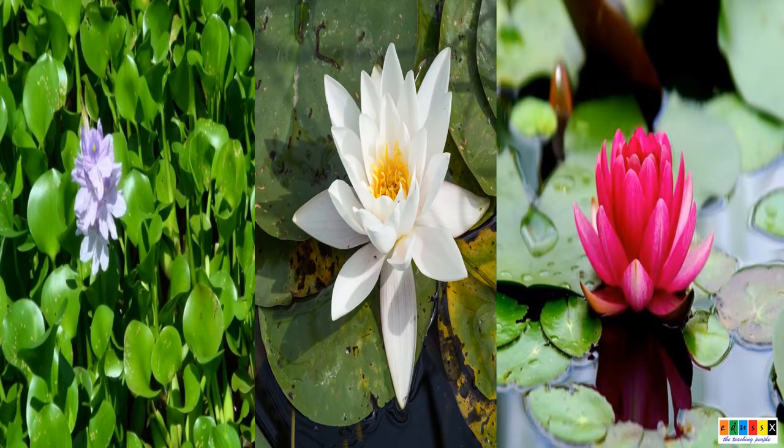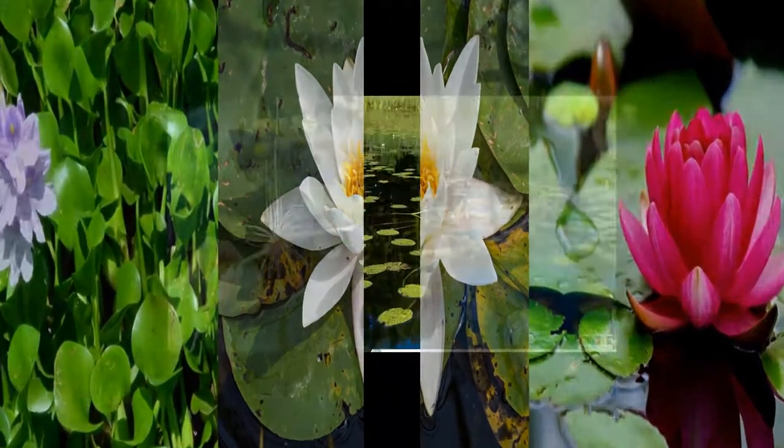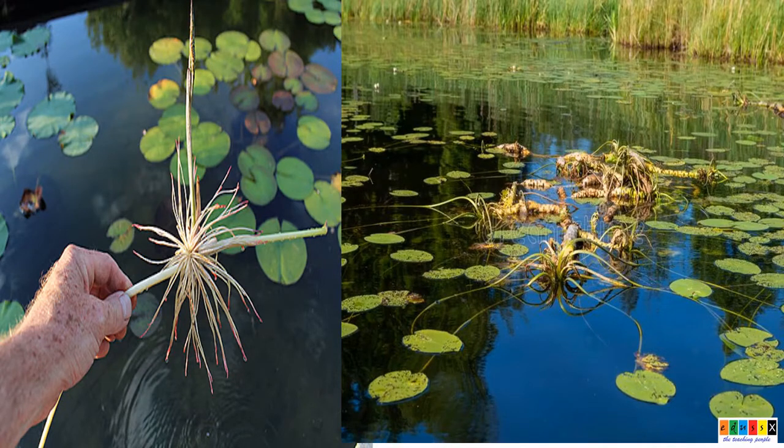In these, the plants are very much reduced in size, and the stem and leaves have air chambers that allow the aquatic plants to float in water.